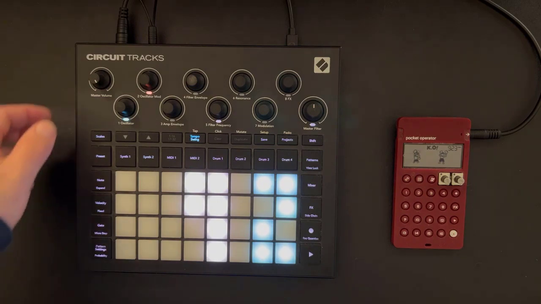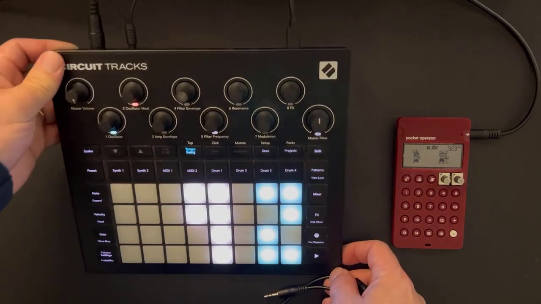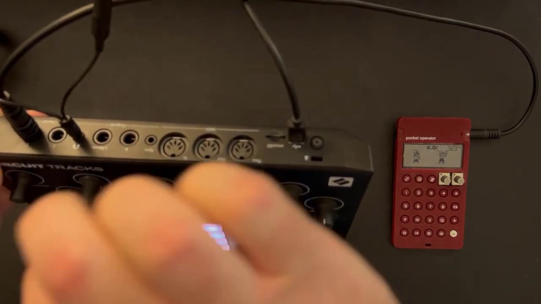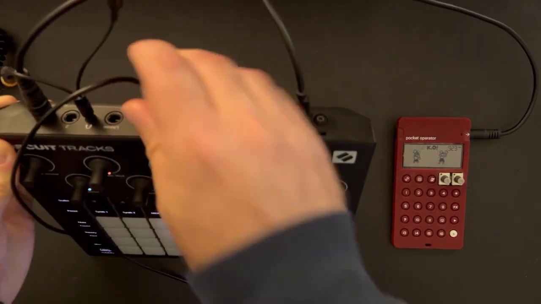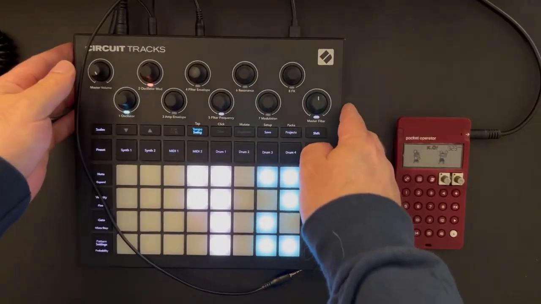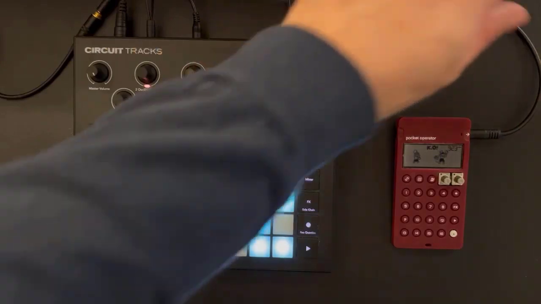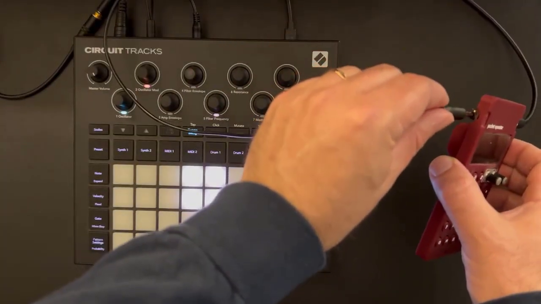There is a sync port on the back of the Circuit Tracks. We'll see it right here. So you'll plug one end of the TRS cable into the sync port on the Circuit Tracks. And then you'll plug the other end of the cable into the input of the Pocket Operator.